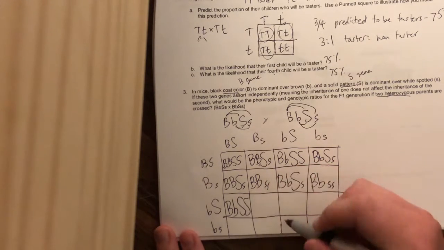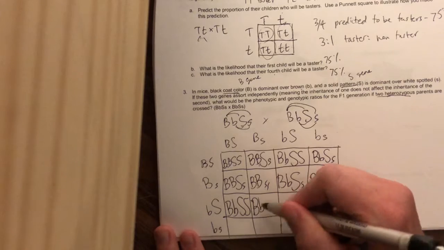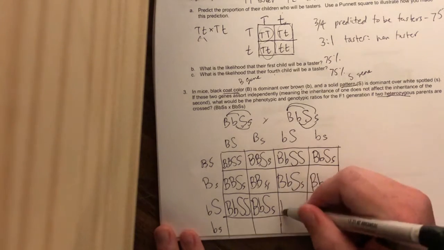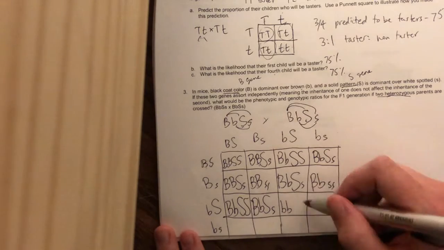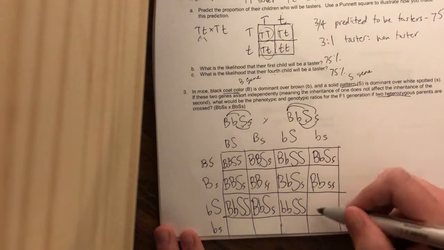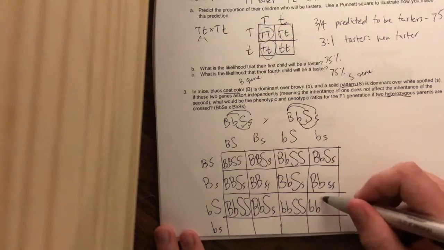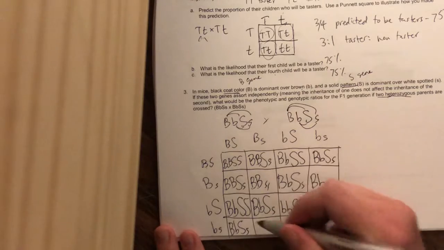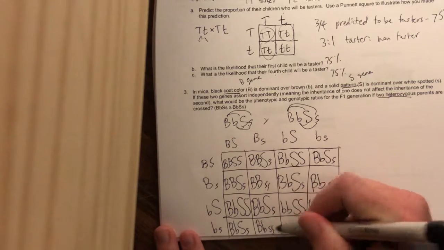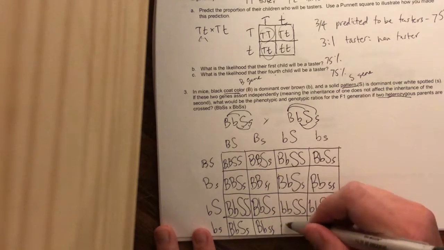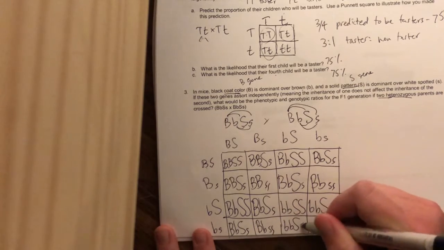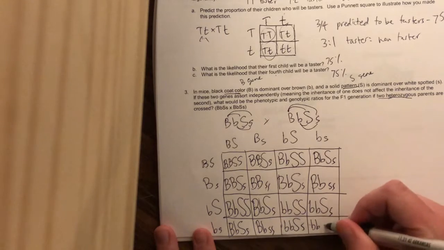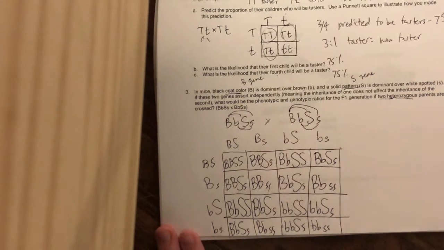These are 2 big S's. Heterozygous for B. Heterozygous for S. Homozygous recessive. Homozygous dominant. Homozygous recessive and heterozygous. Heterozygous, heterozygous. Heterozygous, homozygous recessive. Homozygous recessive, heterozygous. And homozygous recessive, homozygous recessive. Whew. Okay, so that's that.